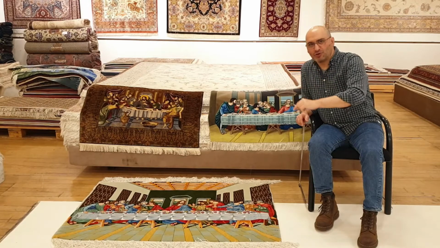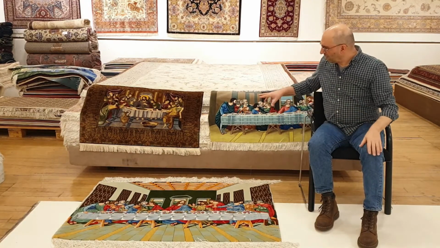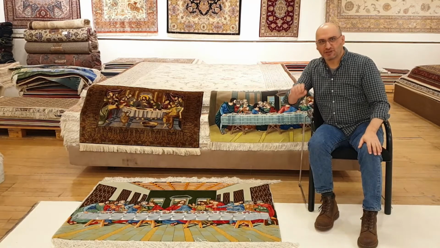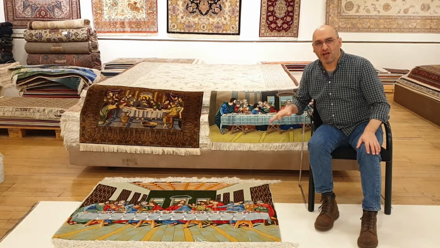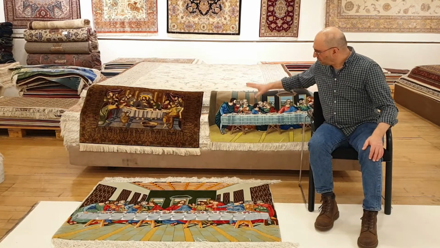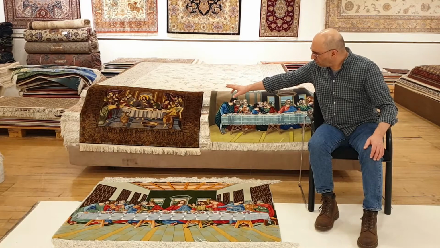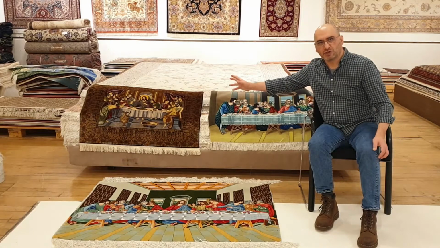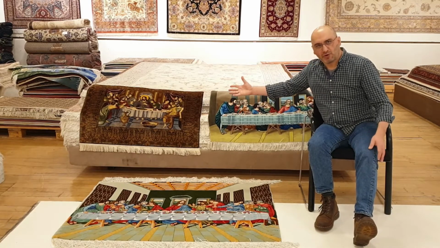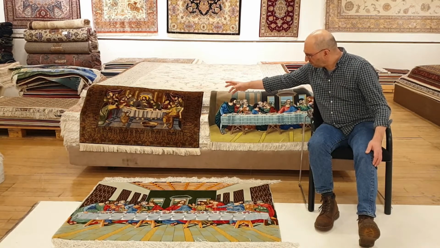I'm going to show it to you when I get behind the camera, and then you are going to see the subtle differences. Here's a perfect example of it. You have three Last Supper pictorials. We have a beautiful Turkish one. This is a chinar, which is similar to Hereke, very fine, pure silk, just a gorgeous piece.